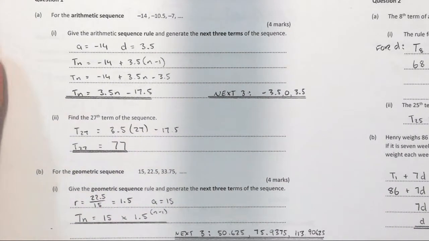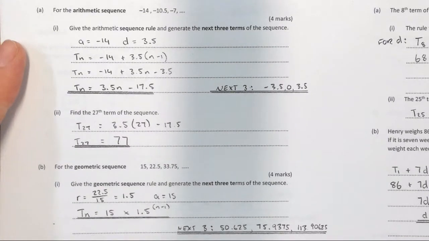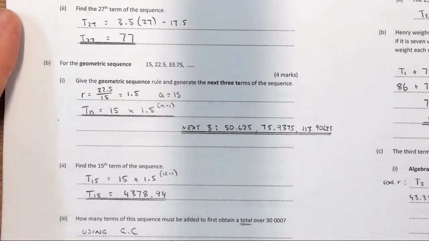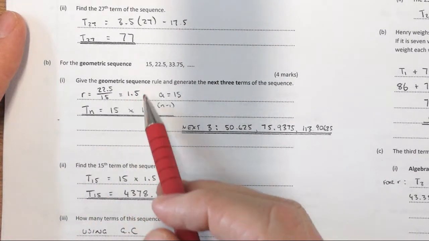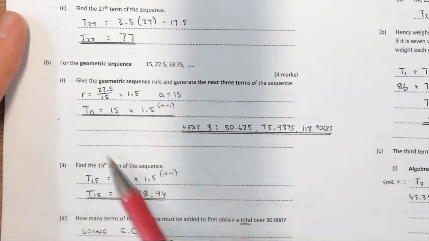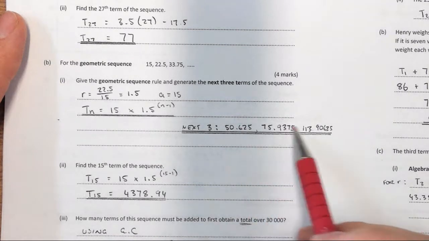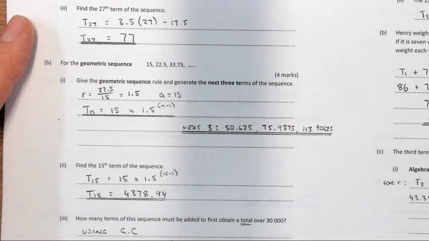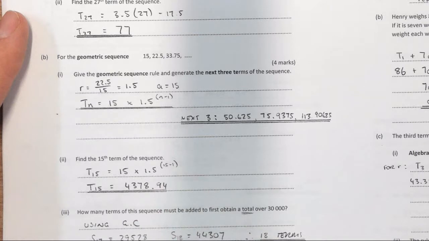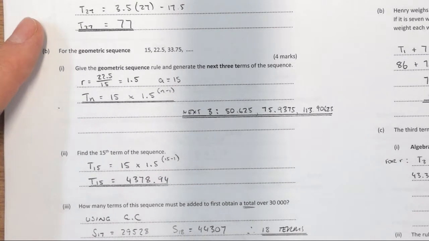Term 27, that was quite good, substituting in n equals 27 and getting your answer there. Part B, again, was quite well done. Same thing, you needed to work out the ratio, which most people did a great job of, and the first term. And once you had your rule again, you didn't need to provide the working out for those. It was fine just to list the next three terms. Okay. Find term 15, again, substitute in 15 for n, get your answer. Try to keep it to 2 decimal places there, but other than that, it was quite well done.